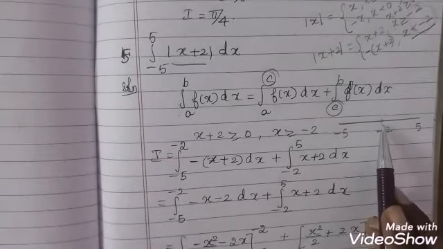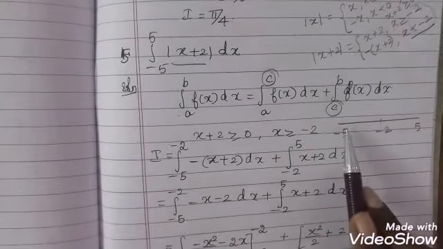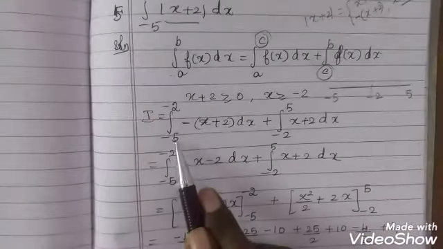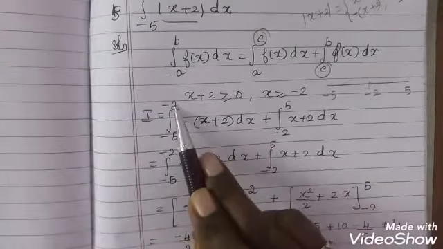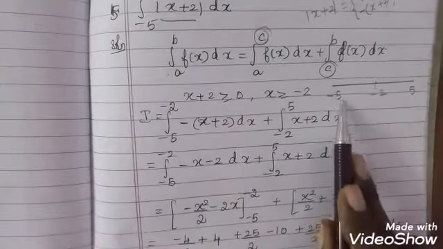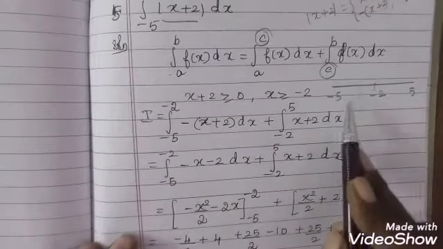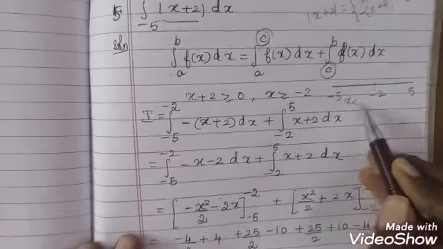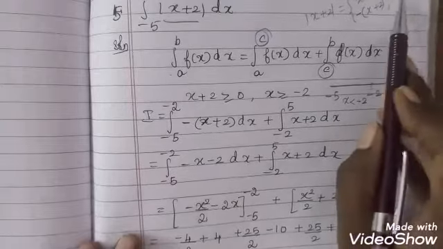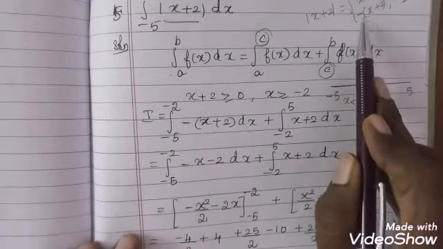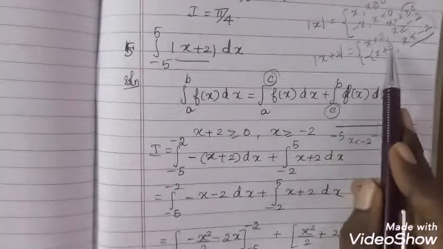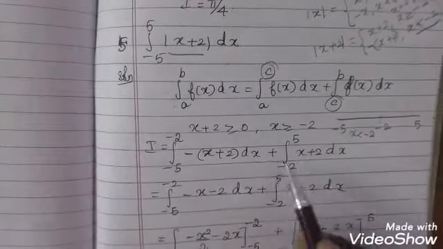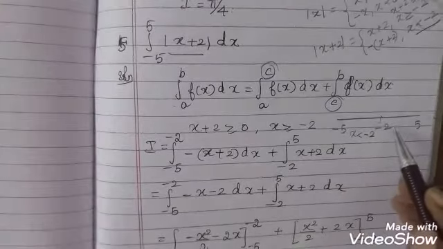So when it is x less than minus 2, what will be your limit here? Minus 5 to minus 2. Always the lower limit, whatever you write, must be lesser than the upper limit. So don't write it as minus 2 to minus 5. So what is the first one you have? Minus 5 to minus 2. So when minus 5 to minus 2, it's x less than minus 2. So for x less than minus 2, what is it actually here? It is equal to minus of x plus 2 you get. So I have written it as minus of x plus 2 dx plus integral of, in this case what have you got?